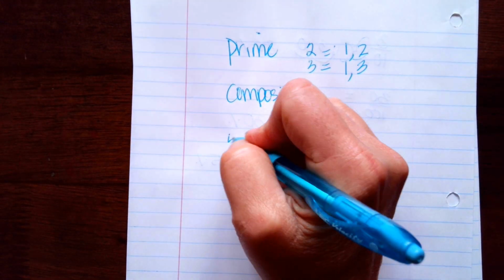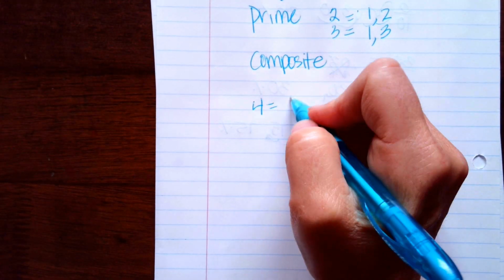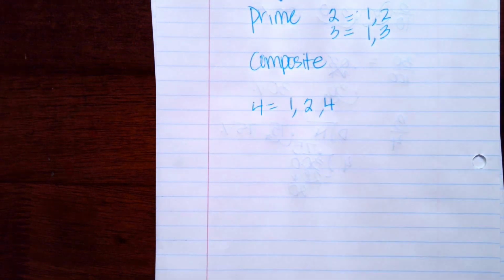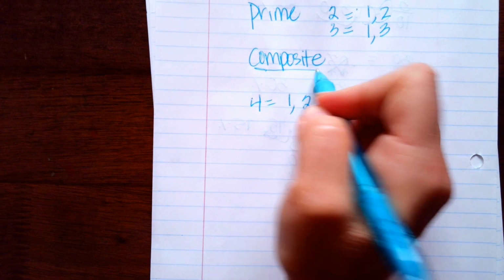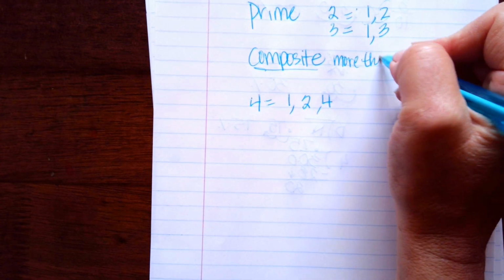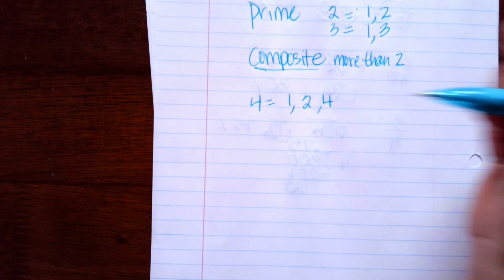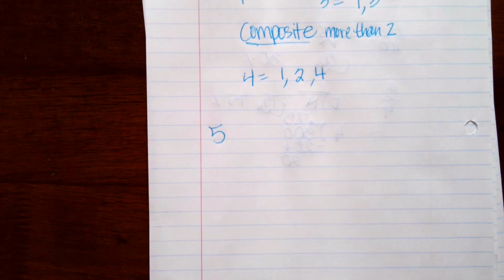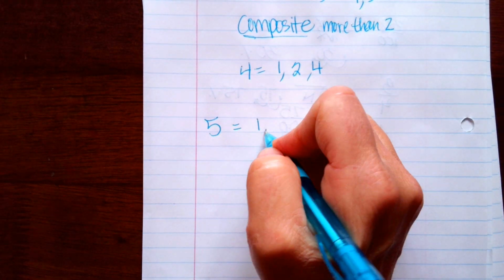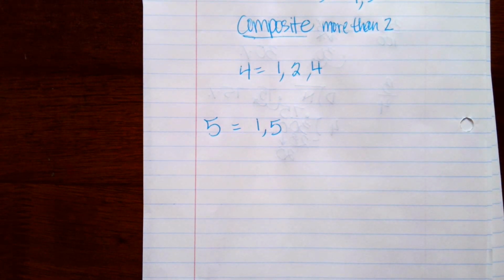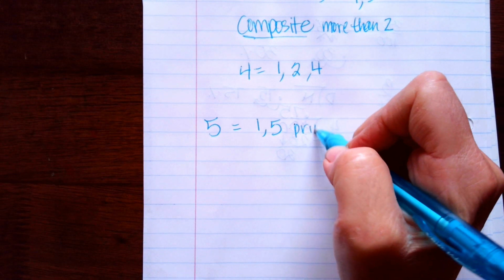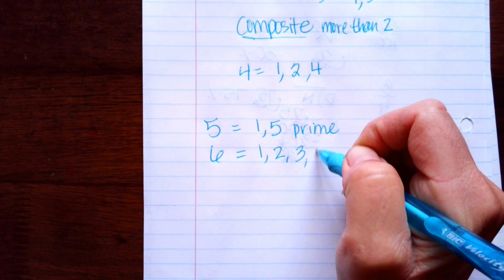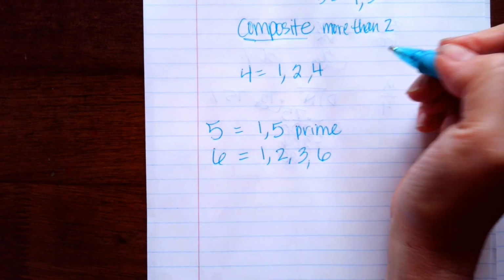And then let's look at 4. So 4, we have 1 divides into it and 4. It always has 1 and itself, but 4 also has 2. So this one is called a composite number. It is more than 2 numbers will go into that number dividing in. Okay, let's look at 5 and see if it belongs in the prime or the composite. 1 and 5 are the only things that go into it. So this is a prime number. Let's look at 6. 1 goes into it, 2 goes into it, 3 goes into it, and 6. So it is a composite.